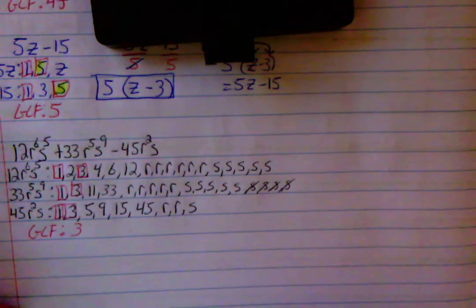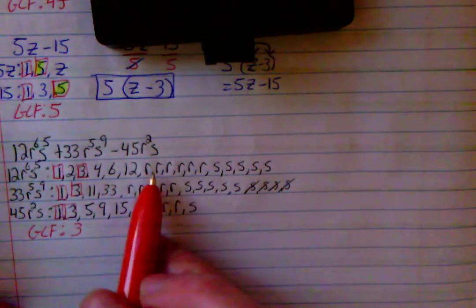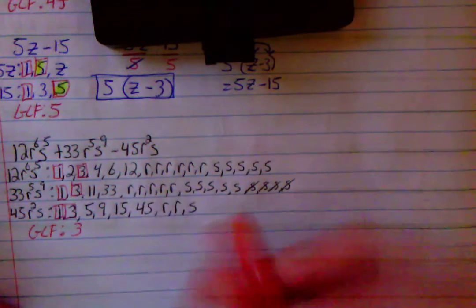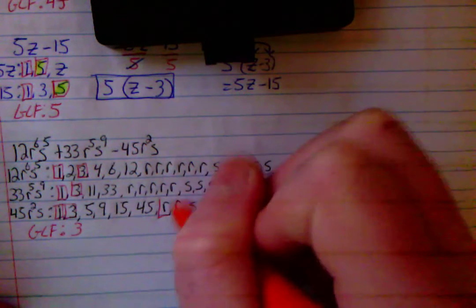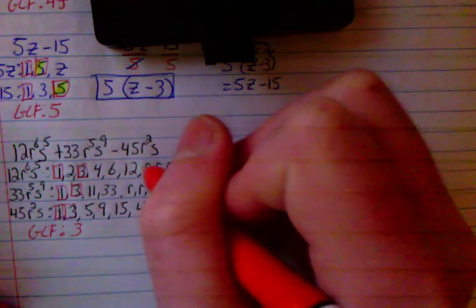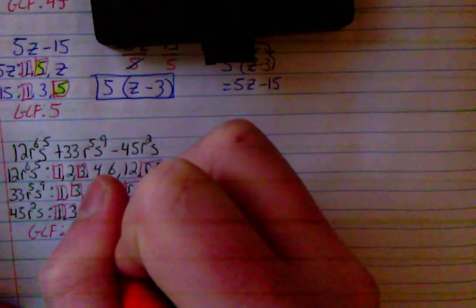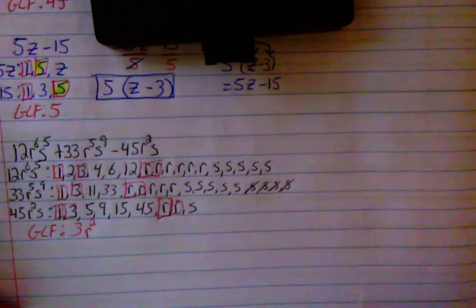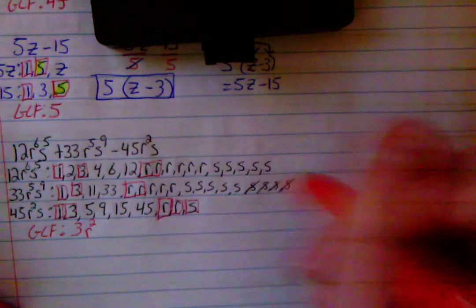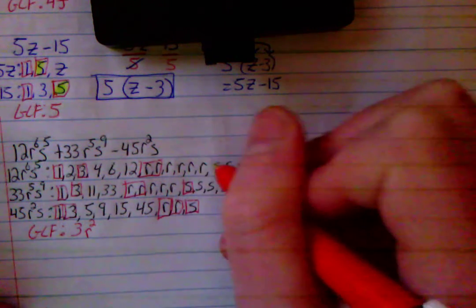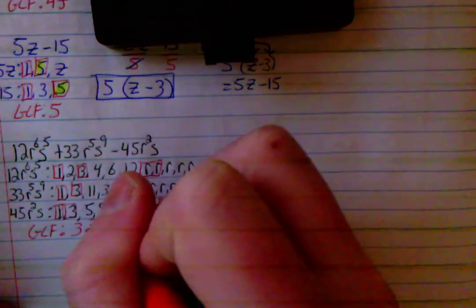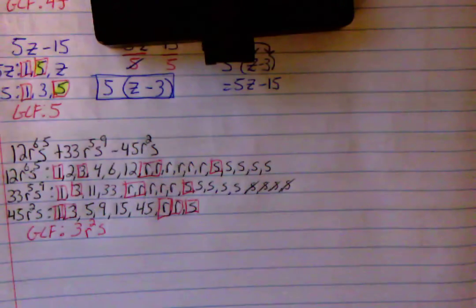Now, we have many r's, and here we only have 2 r's. So I know we need 2 r's. So we're going to have r squared. Next, I have one s down here, so there must be one s in the GCF.